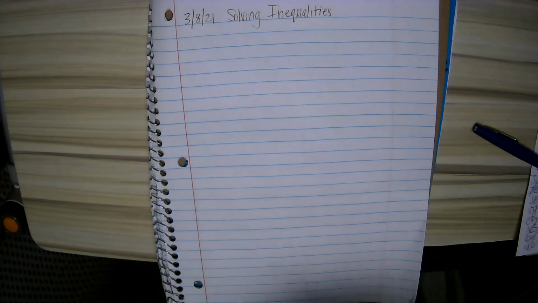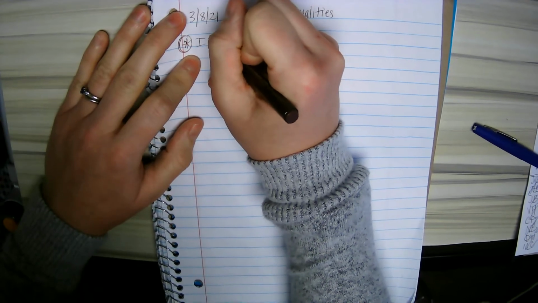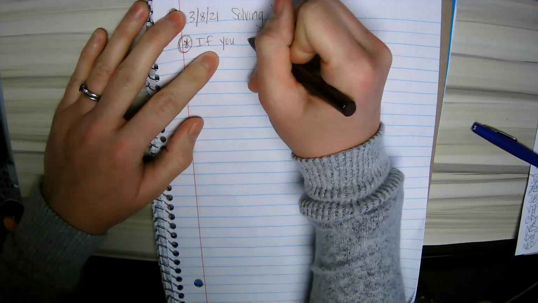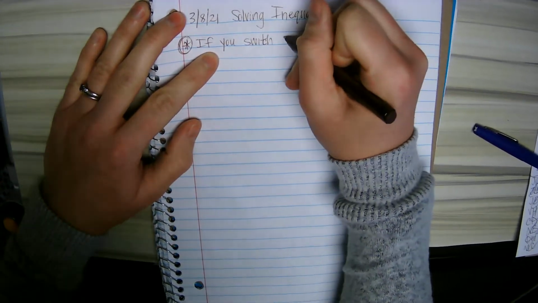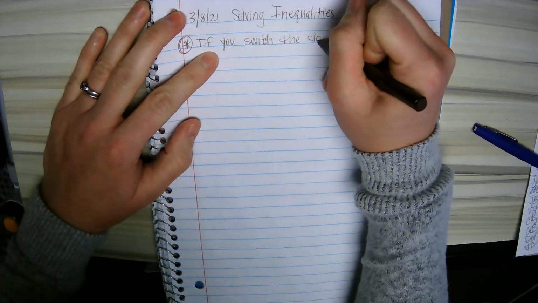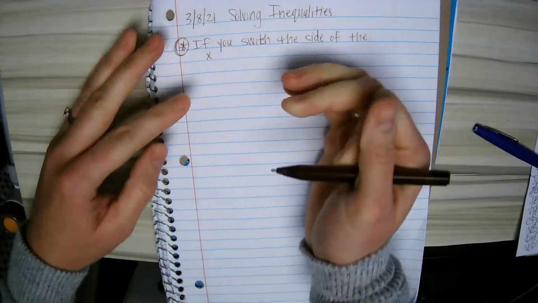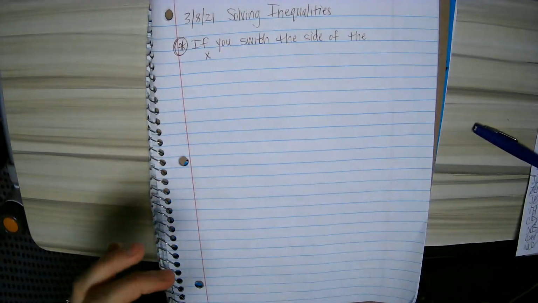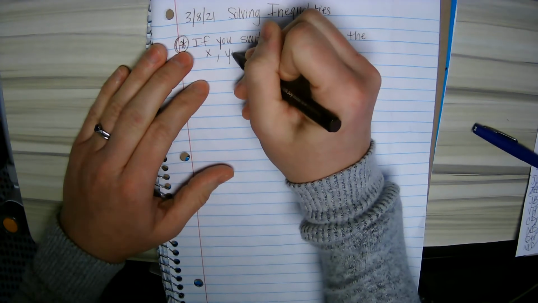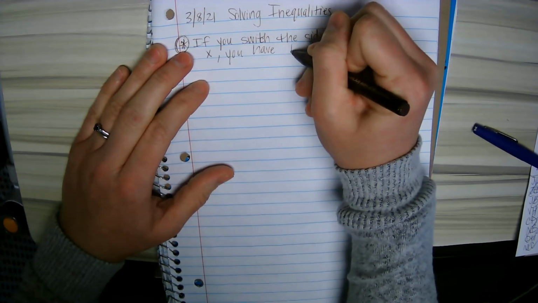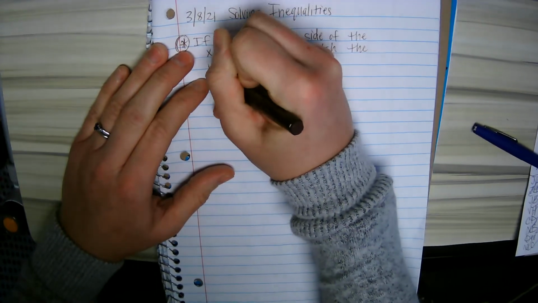Although, let's make a note: if you switch the side of the x, so for instance, if you move it from the right side to the left side to help you graph it more easily, you have to switch the inequality.